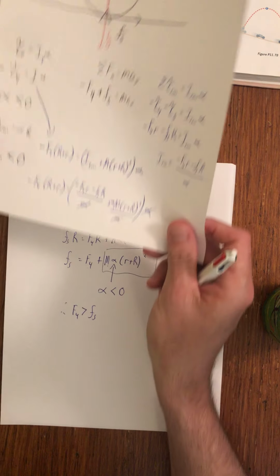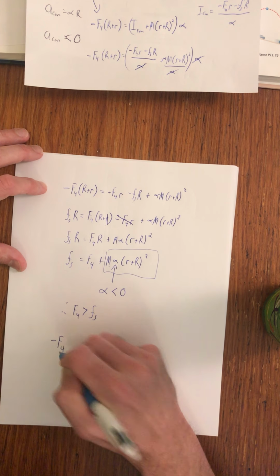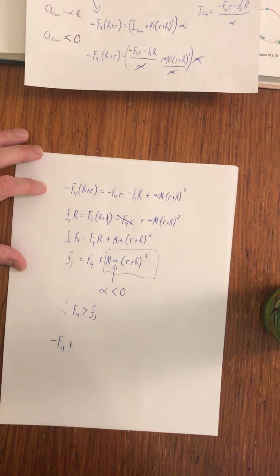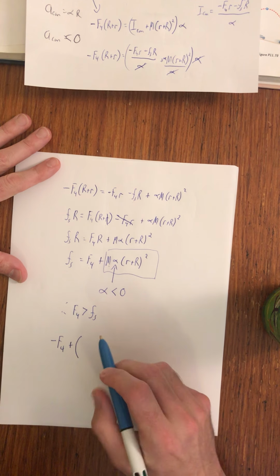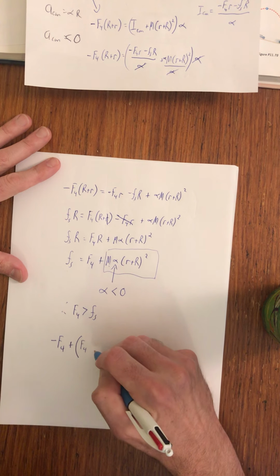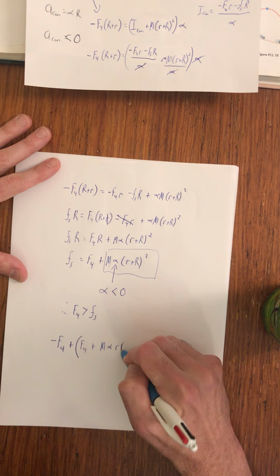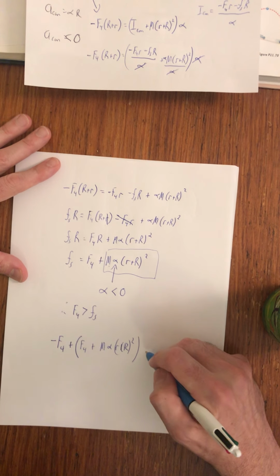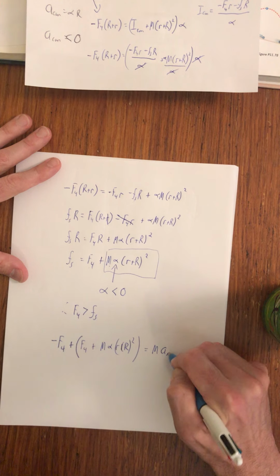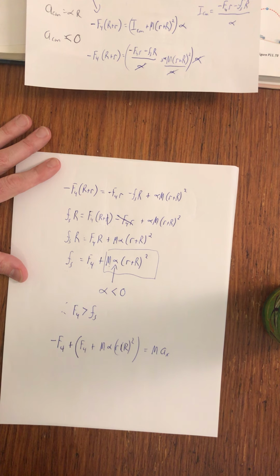Well, let's see if we can play with that now, because we had negative F4 and then plus, putting that in, we know that Fs is equal to F4 plus m alpha times big R plus little r squared, is equal to m a_x. And so what does that do? I think that's just going to get us down to tautology, folks.